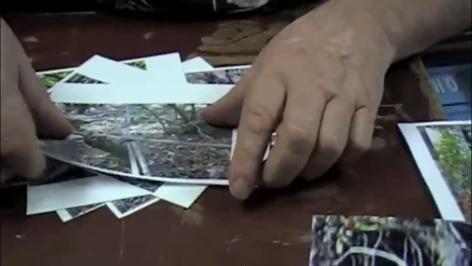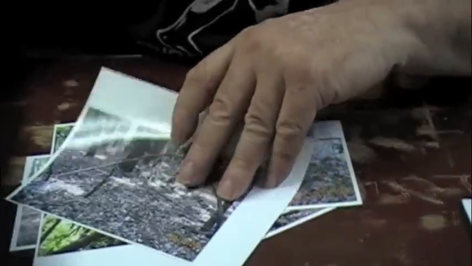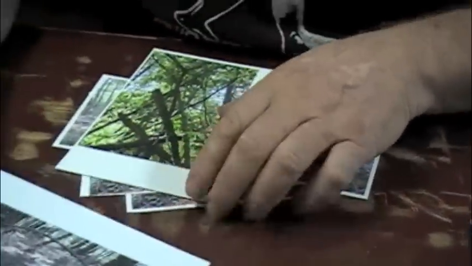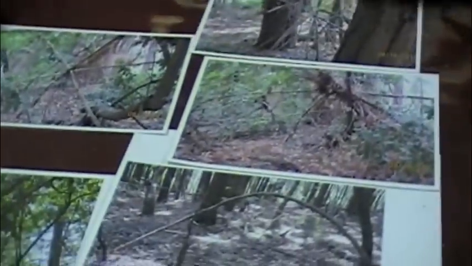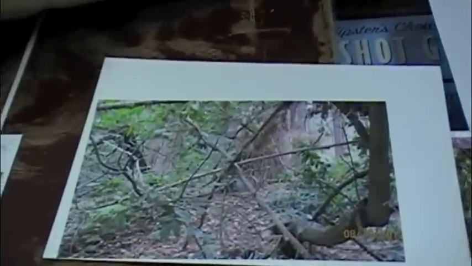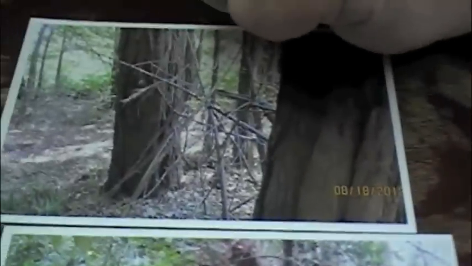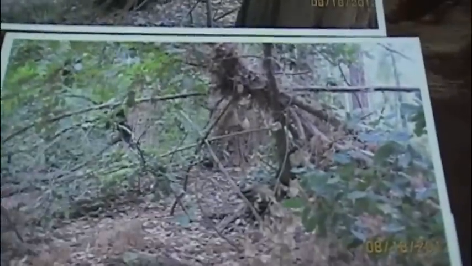Here's another set of pictures taken down towards Mount Madonna. And these are pictures of trees that have been manipulated, apparently, taken from several different angles. And the other day I got some shots of some footprints.